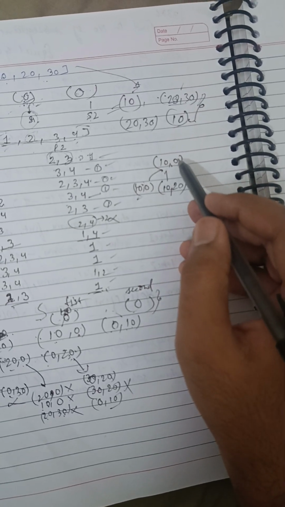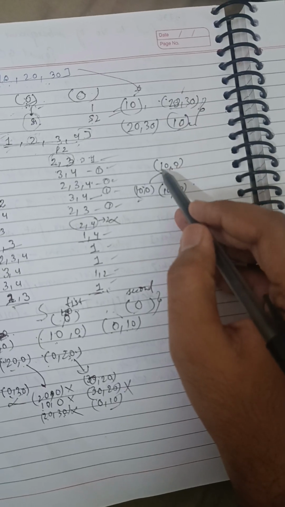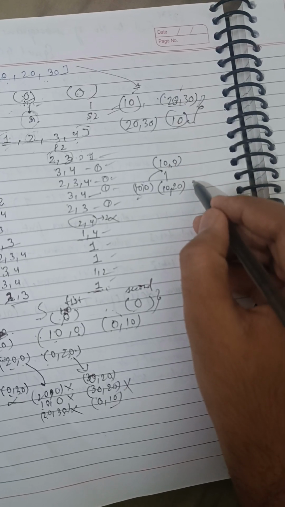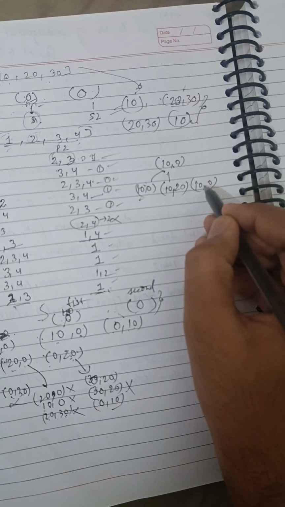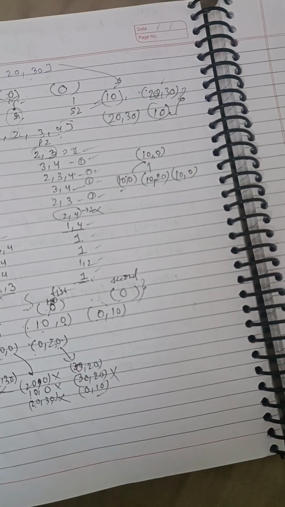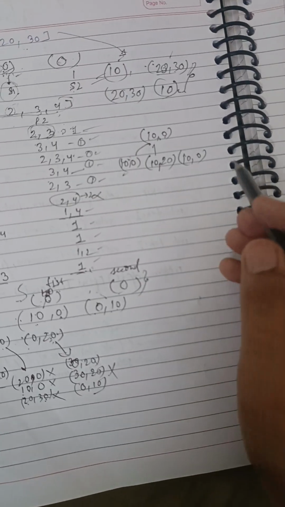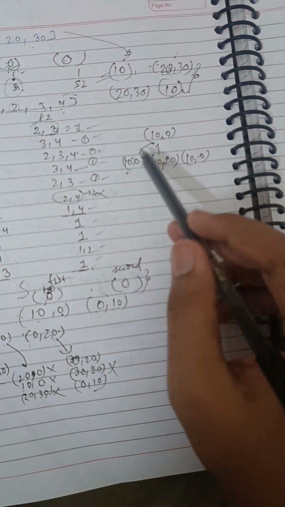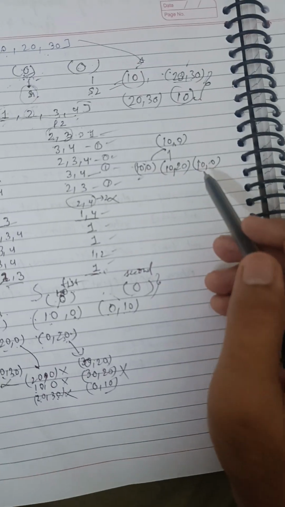Now second thing, I have done 20 here, right? Now what if I do 20 here? So it will be like 10 comma 0 only, because 10 comma 20 both have the GCD of 10 comma 20 is 10 only, right? So as you can see, right, numbers are matching.